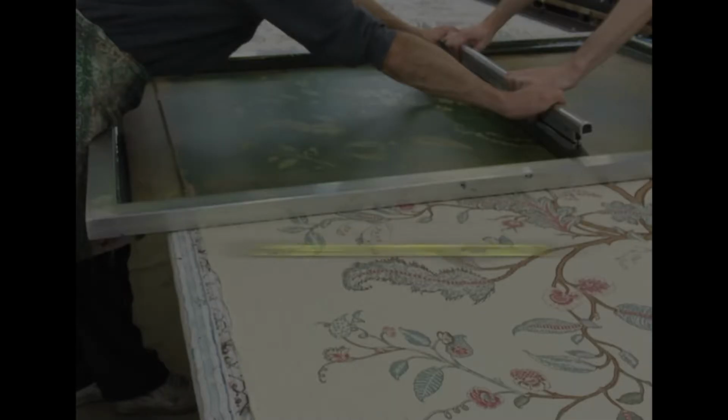After exposure, the screen is washed with cold water and then with warm water to remove the soluble gelatin. The screen is dried and the layer of gelatin is reinforced by applying lacquer, which is resistant to acids, alkalis and organic solvents. There will be as many screens as the number of colors in the design.